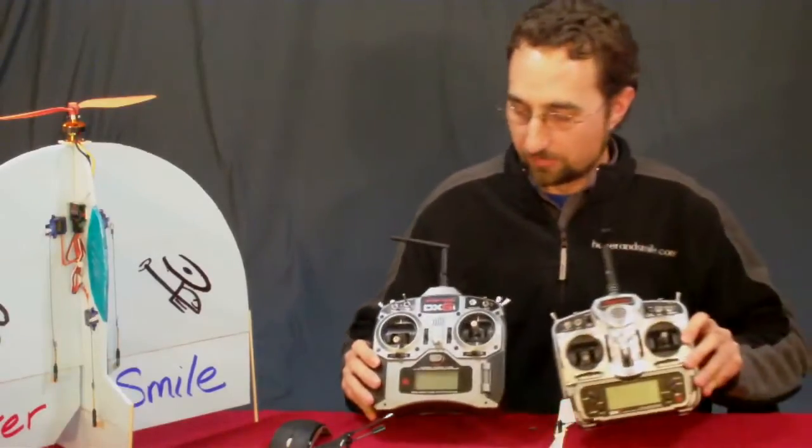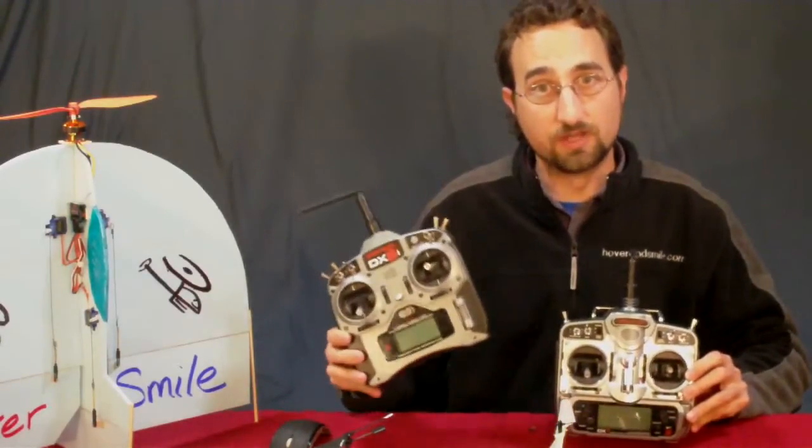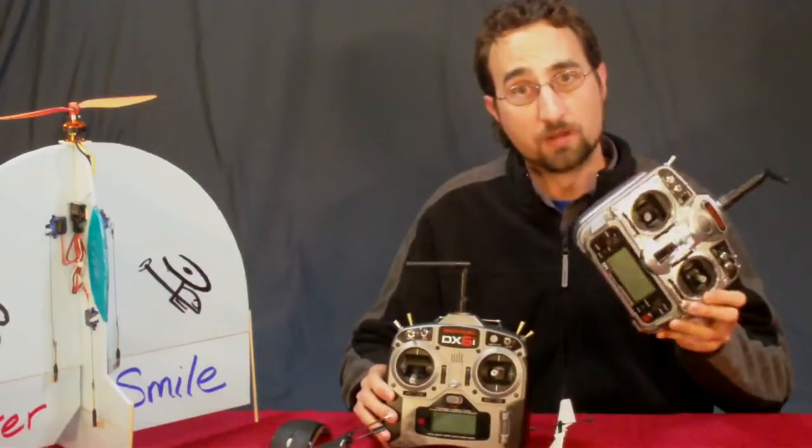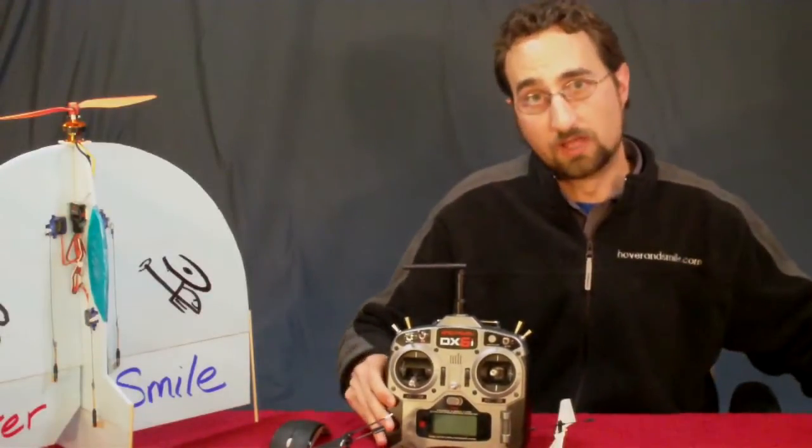We will be creating model memory slots for the DX6i to bind it to an MSR, and we'll bind an open model memory slot on the DX7 to a foamy flyer. So let's set that up now.